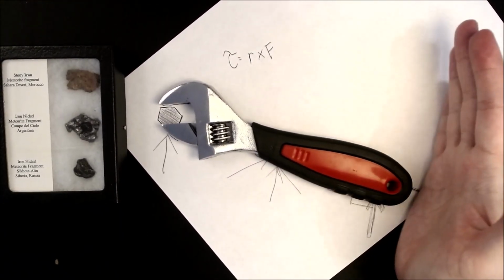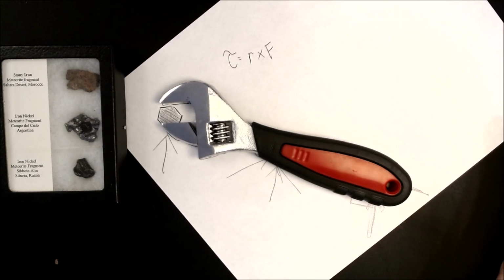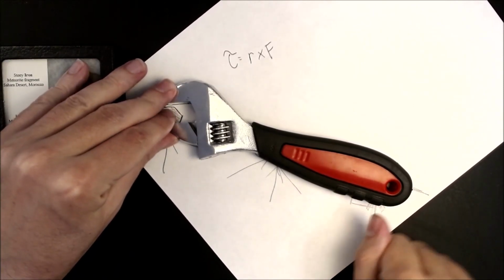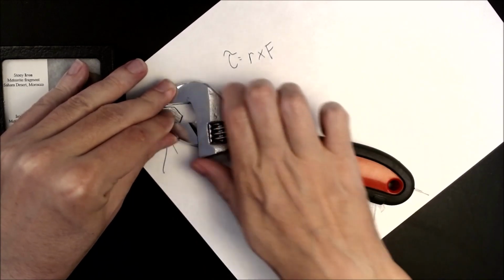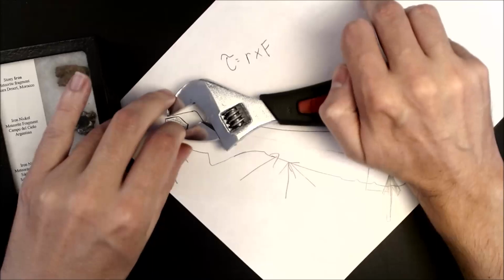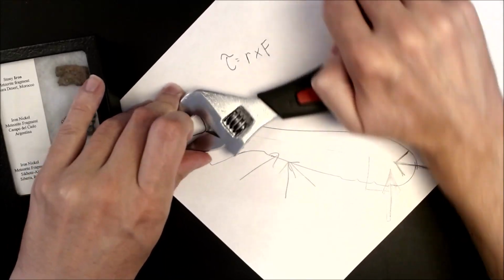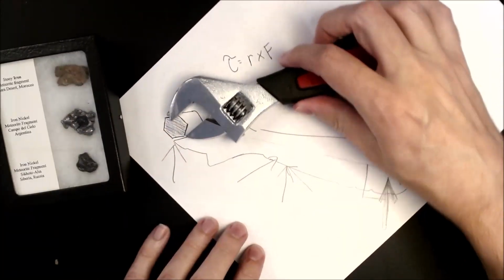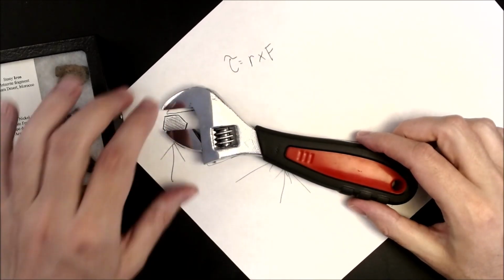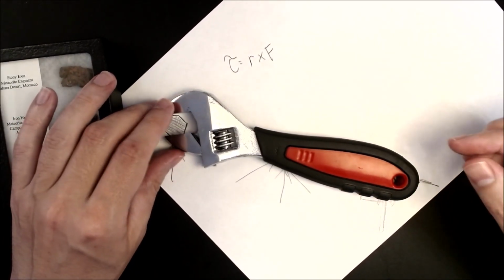Is that going to unscrew the bolt at all? I don't think so. I think that we need to be pushing far from the center, and we need to be pushing perpendicular to the line of the wrench. And that's what's going to get the bolt actually unscrewed.